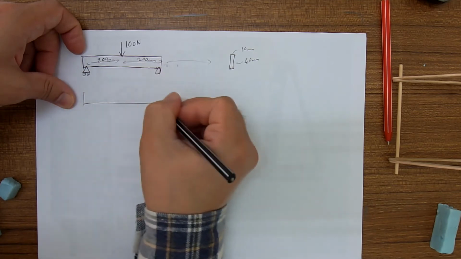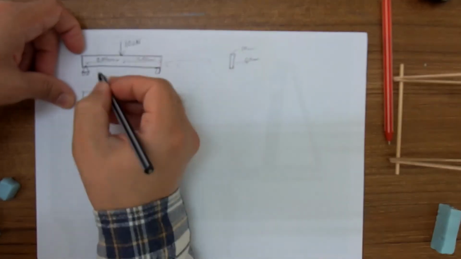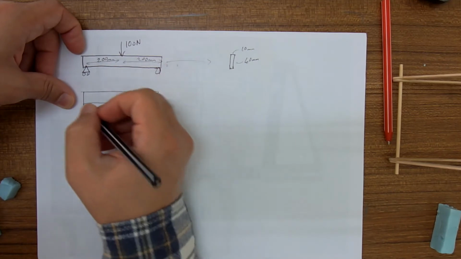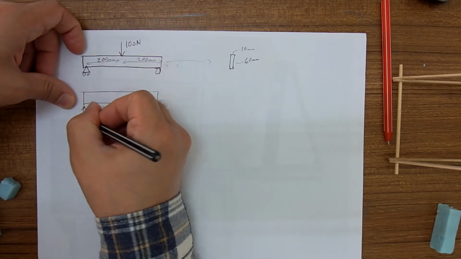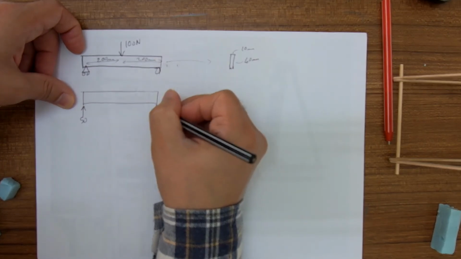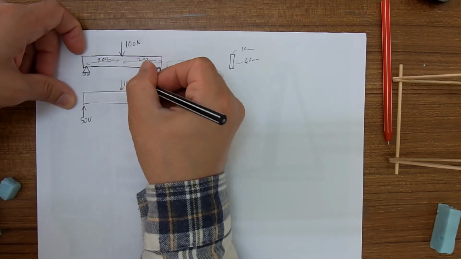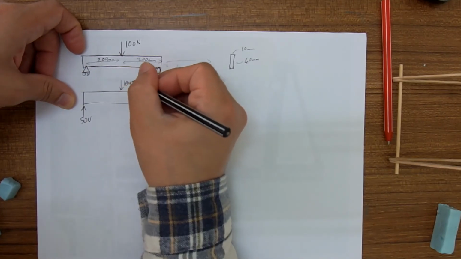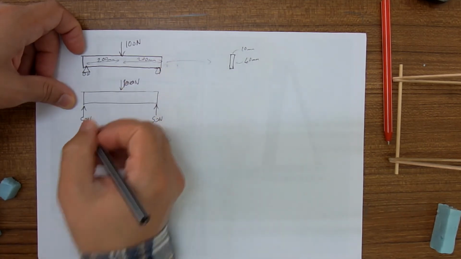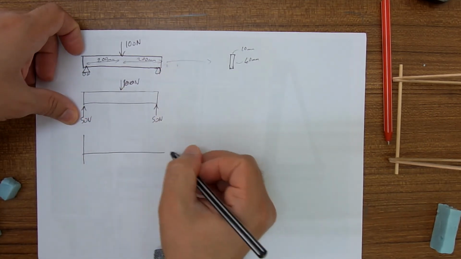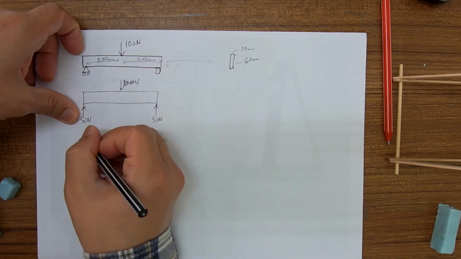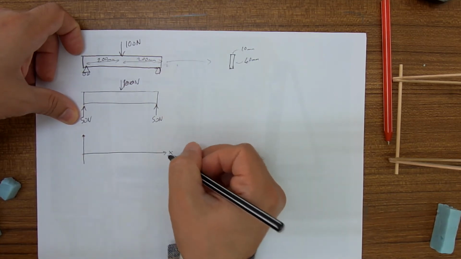What do we do? We draw the free body diagram. Since these are equal size, the reactions will be the half of the applied load. 50 Newton, 50 Newton here, 100 Newtons here. Okay, next, shear load diagram.